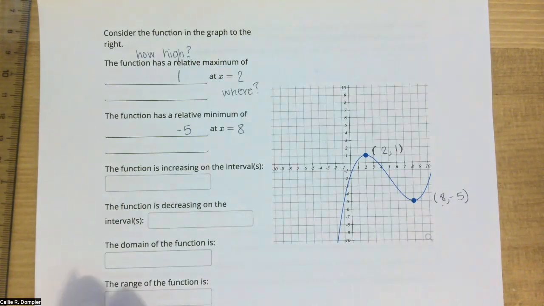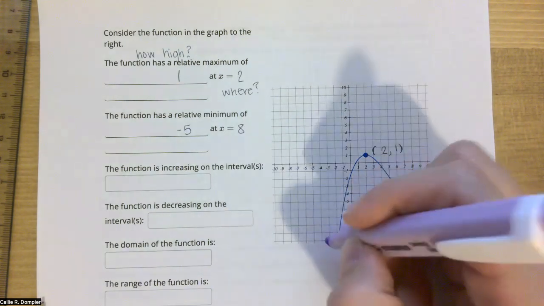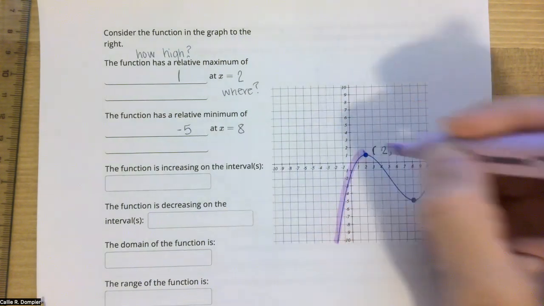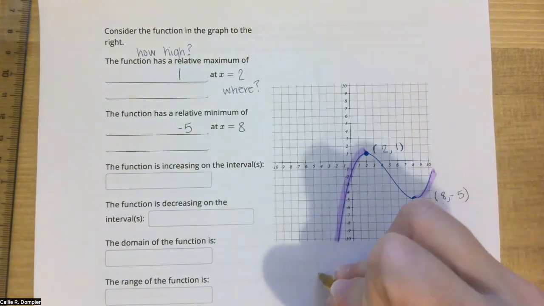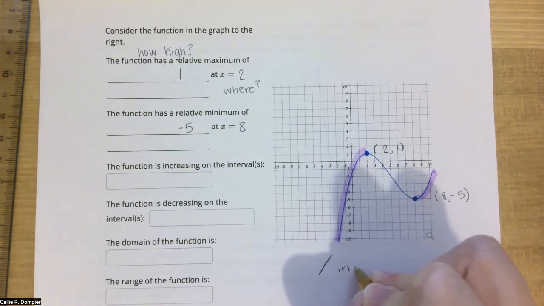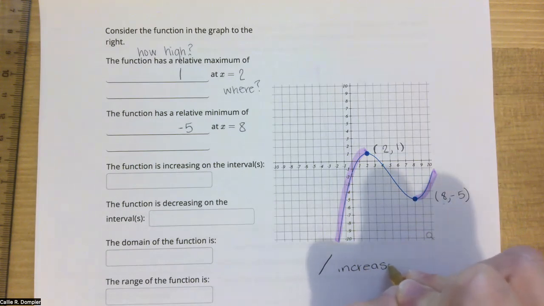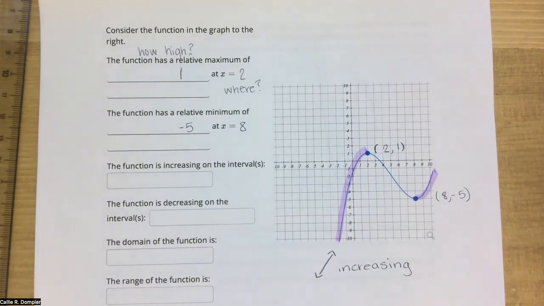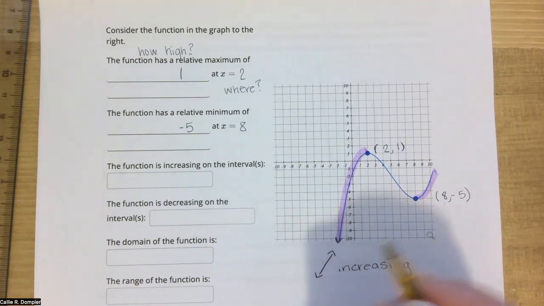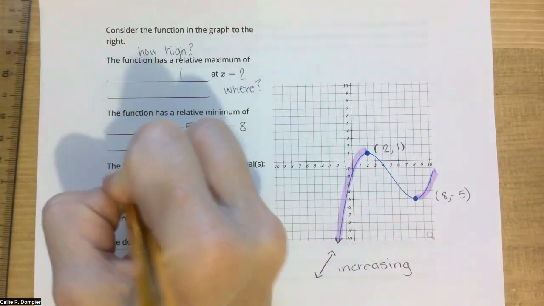The function is increasing. Remember, increasing here and here. It does not matter if it's above or below the x-axis. Where is the graph increasing? Increasing means it has a positive slope, okay? It's increasing from -infinity.